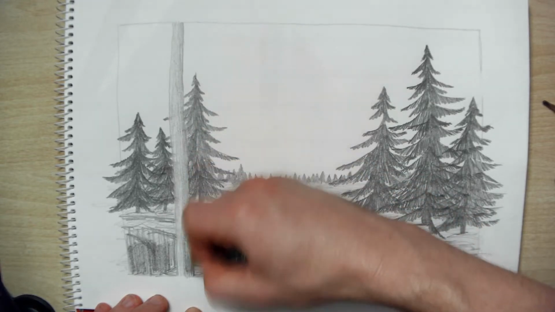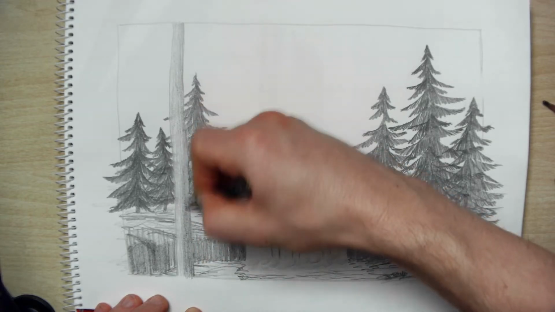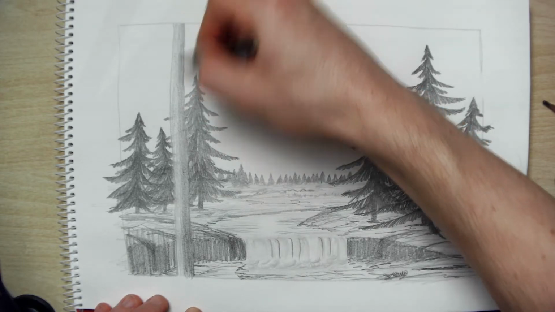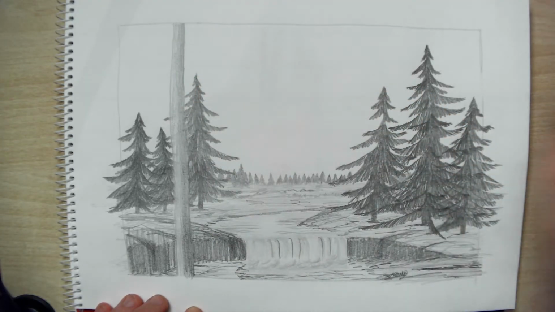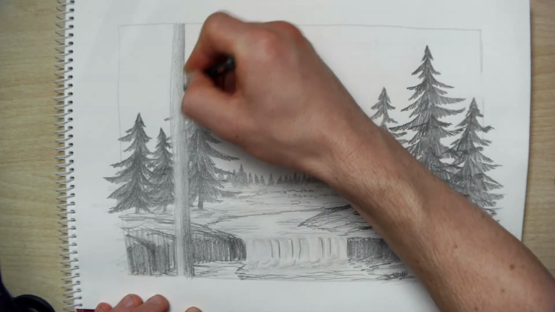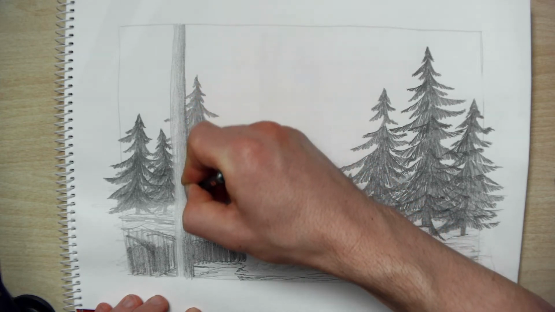Okay, got this tree right here. Let's give it a shadow side to the right. Let's go in darker with the 7B pencil right here. So we can really see that this is the shadow right here.